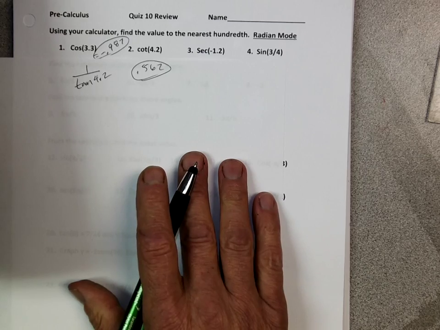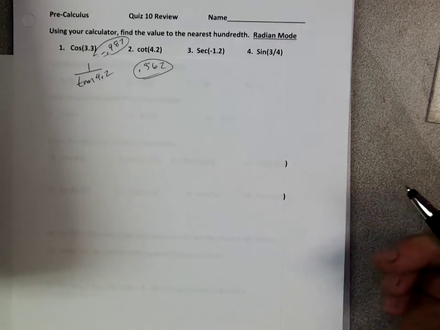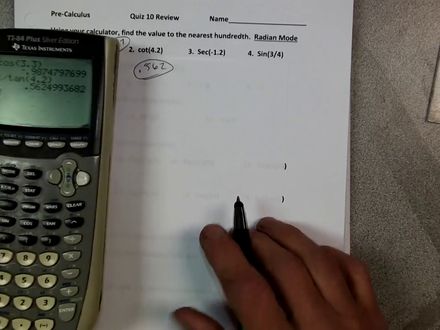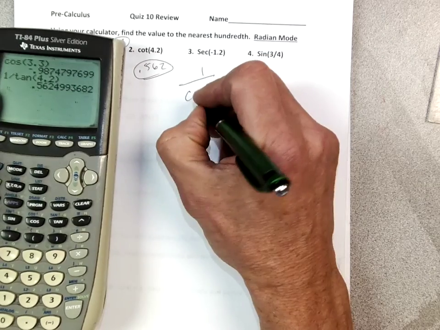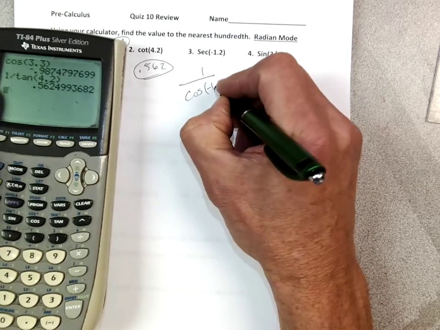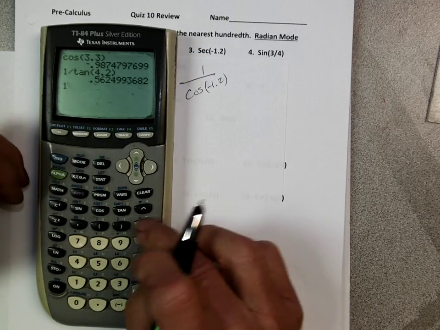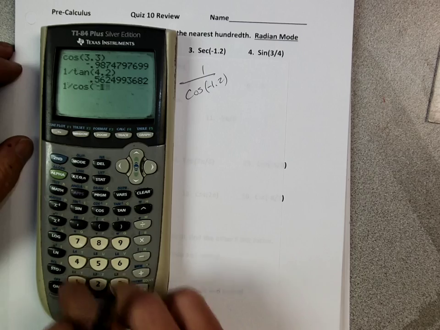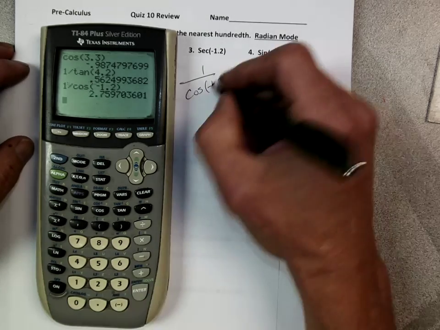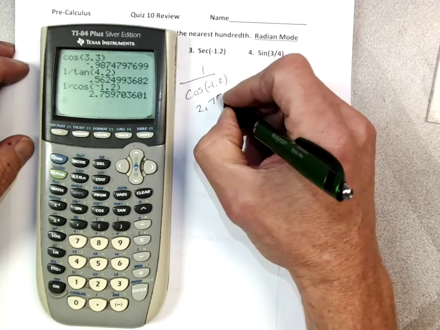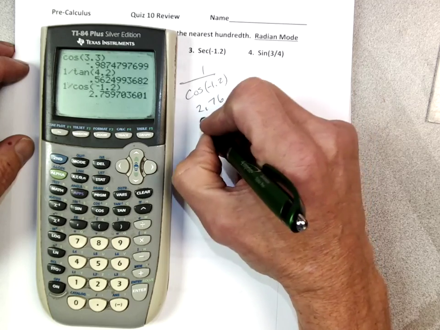Okay. Number 3, secant. Well, there is no secant button, but I know it's 1 over cosine. So 1 over cosine of negative 1.2. I can do that. 1 divided by cosine negative 1.2, and I get about a 2.759. How about 2.76? That's good enough for me.